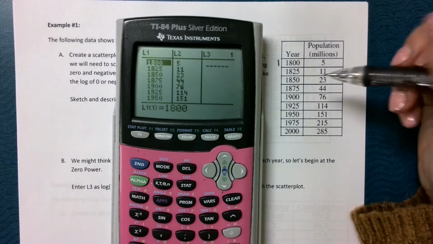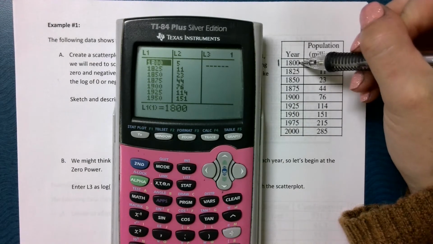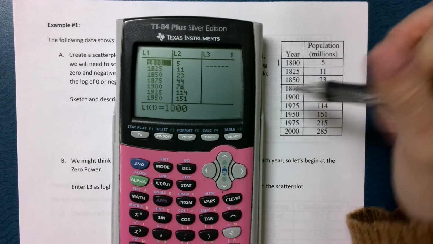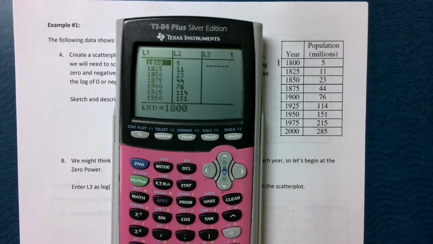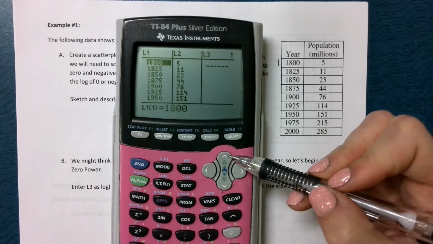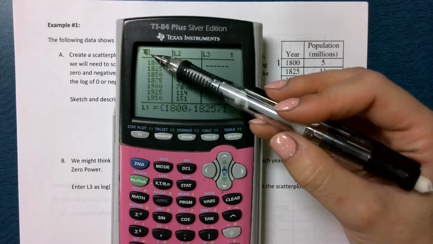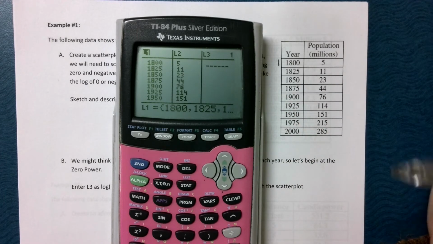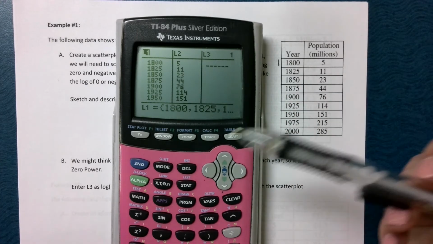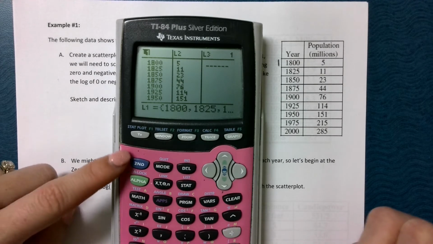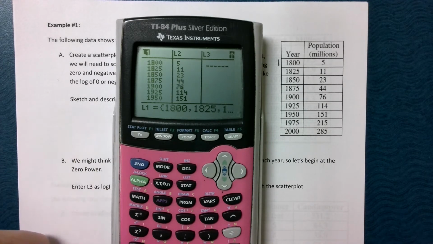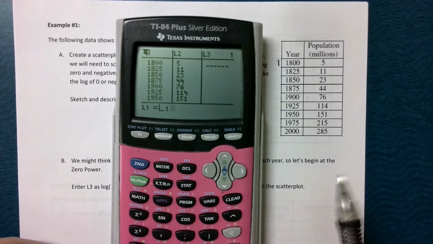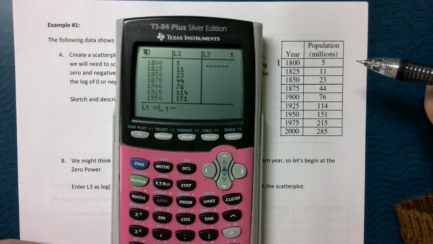So what I could do is change this to year 1 and then change all of these years and retype them in. To save you a little bit of time, scroll all the way up until L1 is highlighted, and we're going to tell our calculator to do the subtraction for us. So I'm going to type in L1, which is second and then 1, and then I'm going to tell my calculator what to subtract.